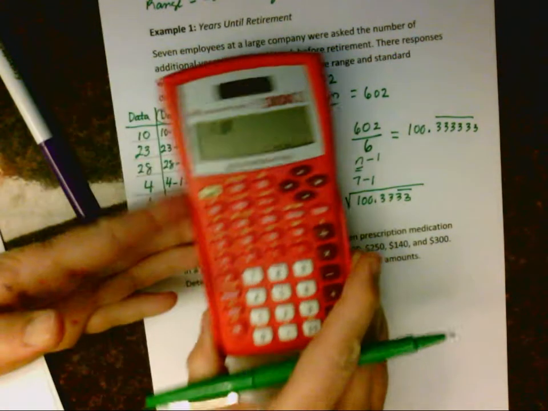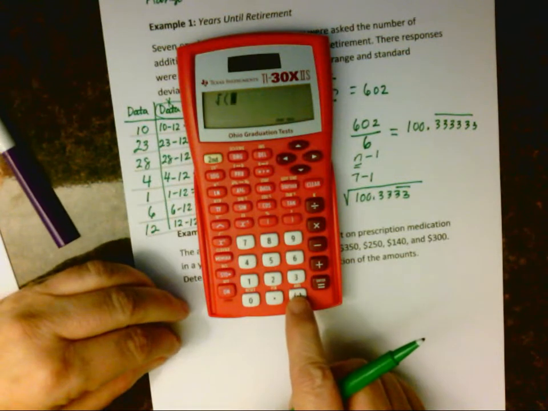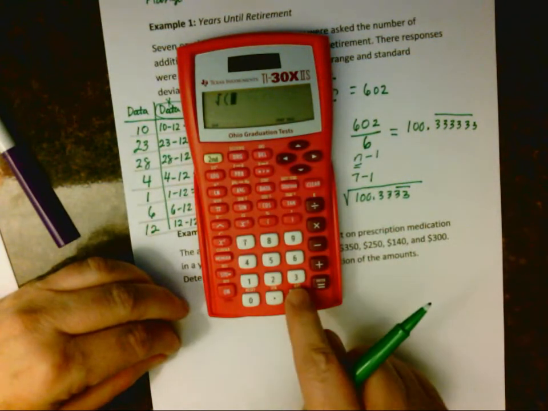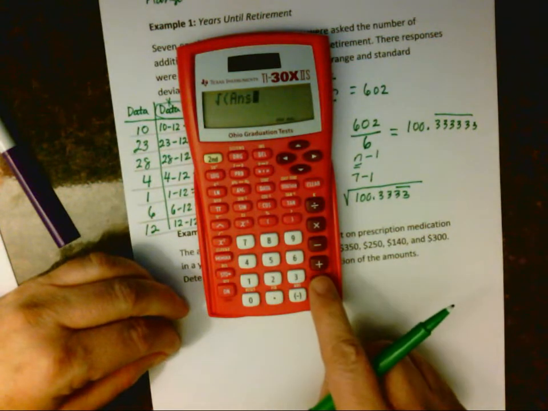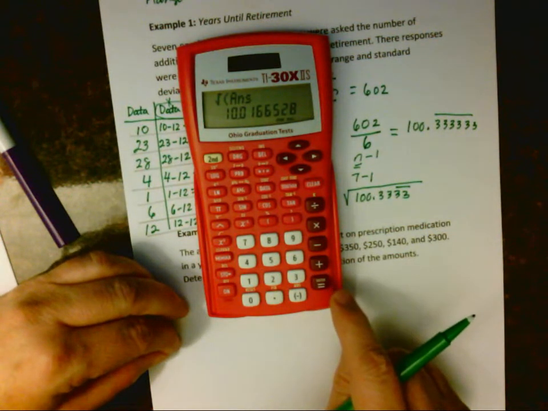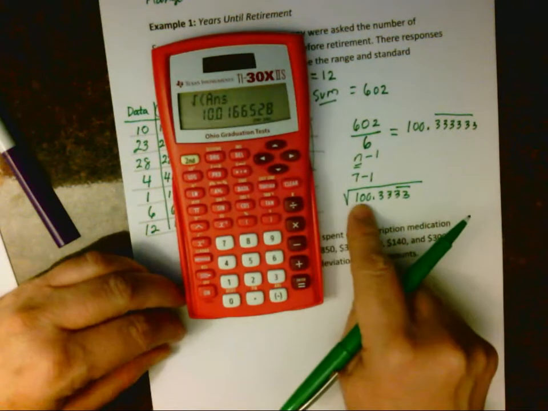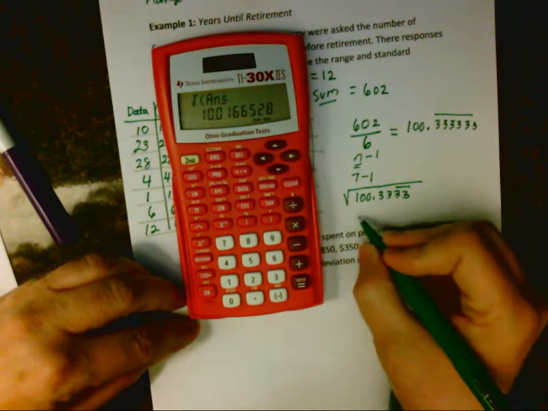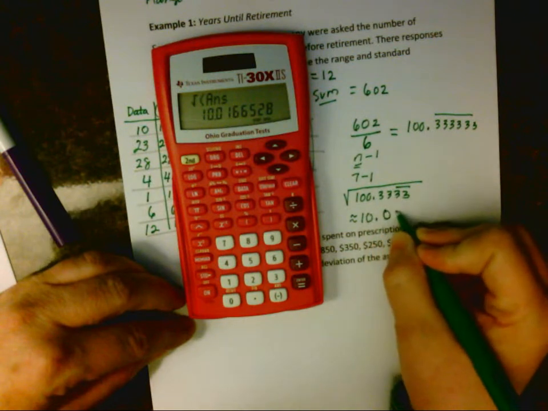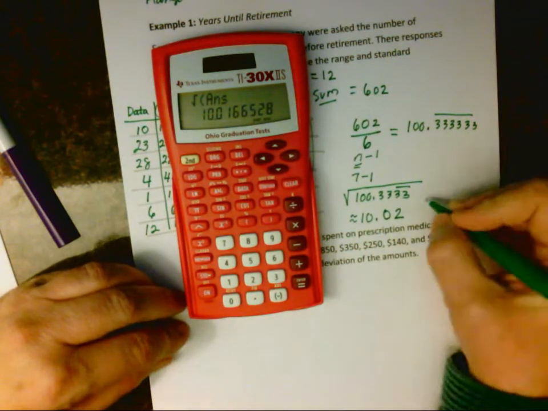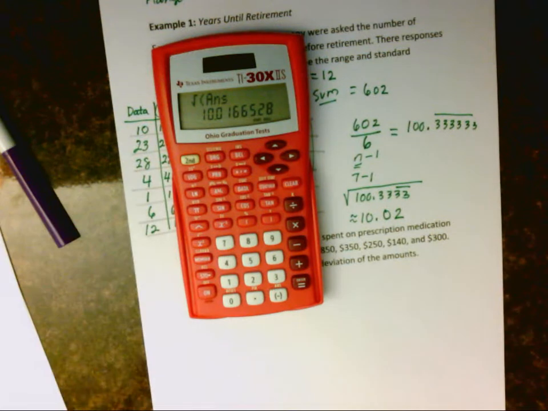And now you'll find the answer, which is the second option of this button right here, so you go second, the negative sign, and it's going to take the square root of the answer that you had before. And we know that the square root of 100 is going to be about 10, and so it's going to be approximately 10.02 rounded to the nearest hundredth, okay?